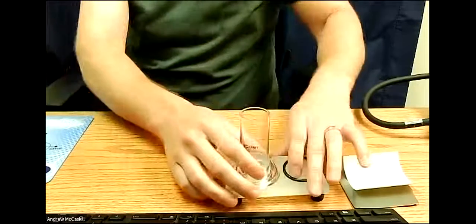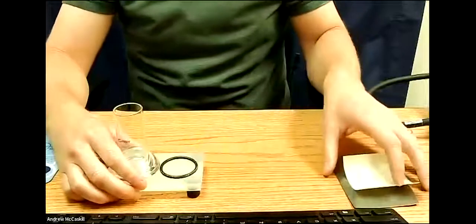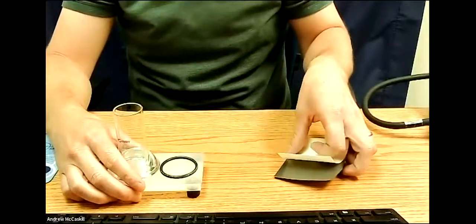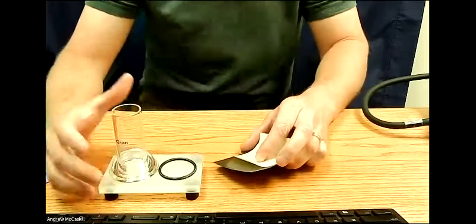Now you should be able to see my camera, I believe. Somebody let me know if you're not looking at my camera right now, but I believe you are.